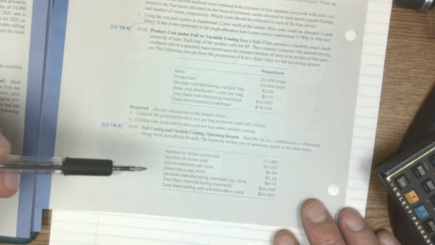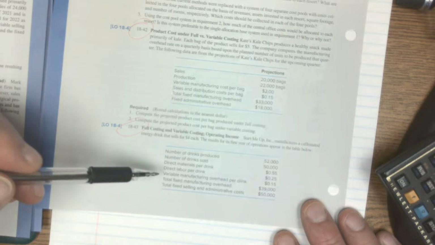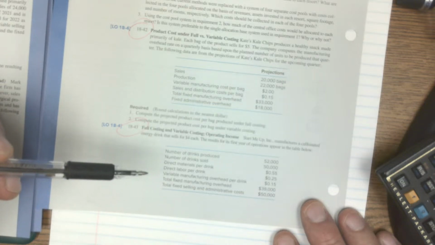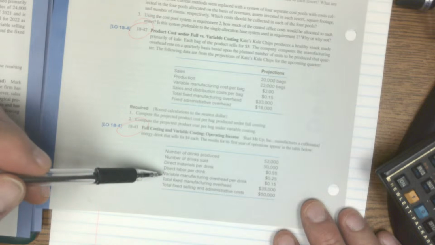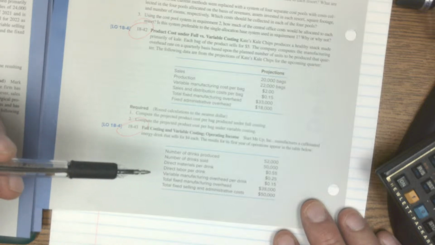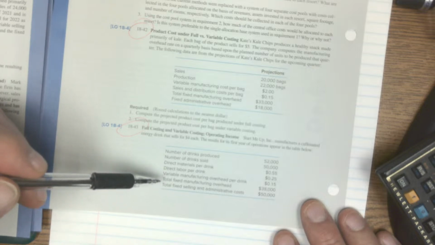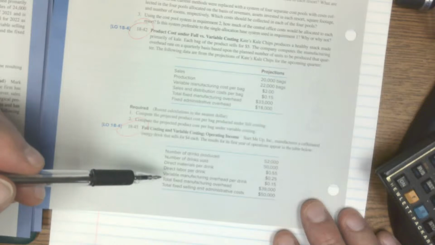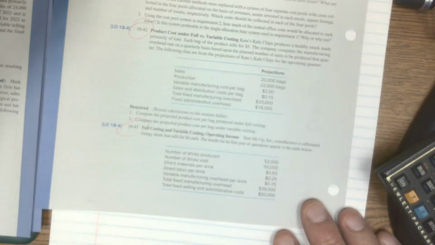Direct materials, 55 cents. Direct labor, 25 cents. Variable manufacturing overhead per drink, 15 cents. Total fixed manufacturing is 39,000, and total selling and administrative costs are 50,000. And then it asks us to compute the operating income for the year under full costing. Okay, so this is 18-43.